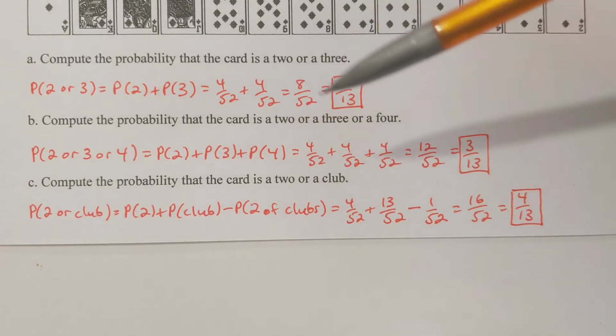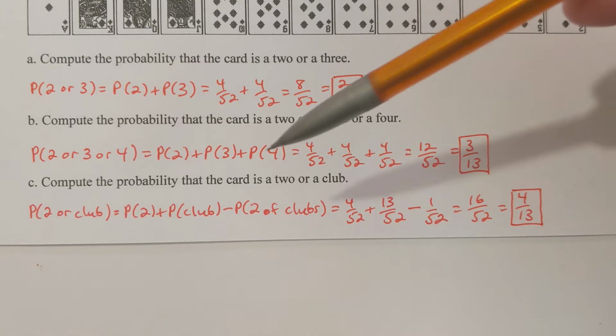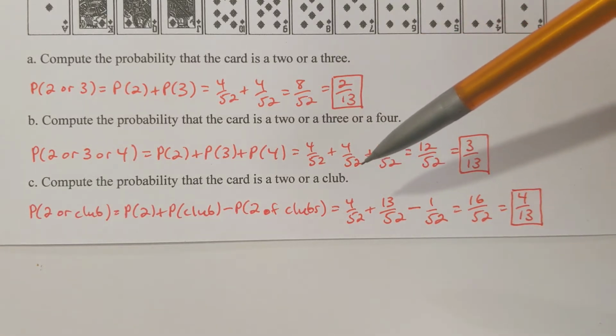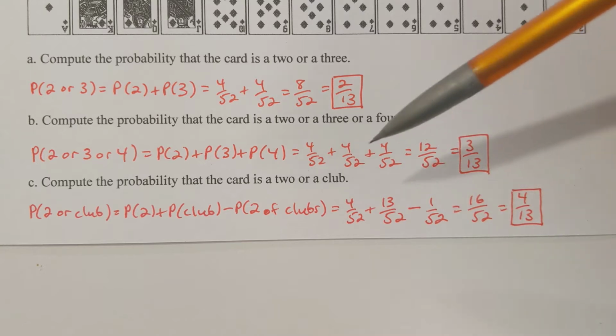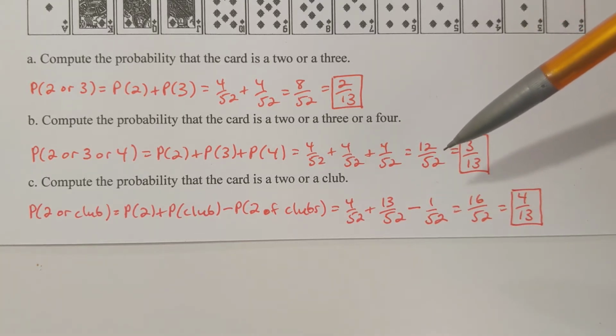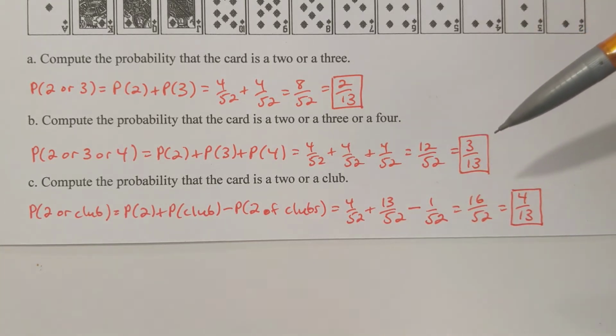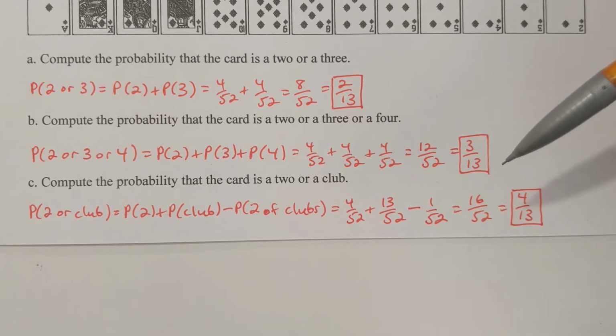The probability of getting a 2 is 4 over 52, plus the probability of getting a 3 is also 4 over 52, plus the probability of getting a 4 is also 4 over 52. Add that together, you get 12 over 52, and 12 over 52 reduces down to 3 over 13, which would be the answer.